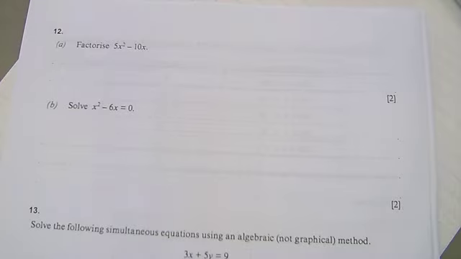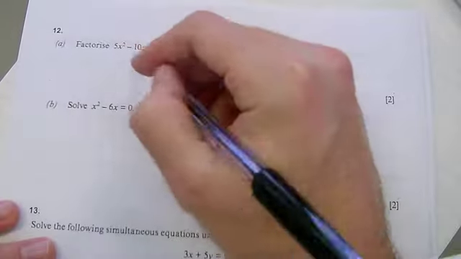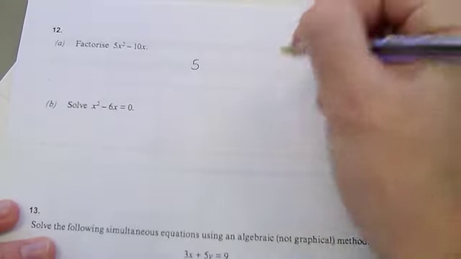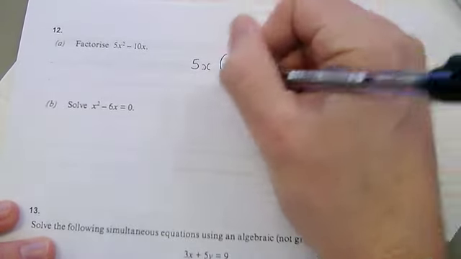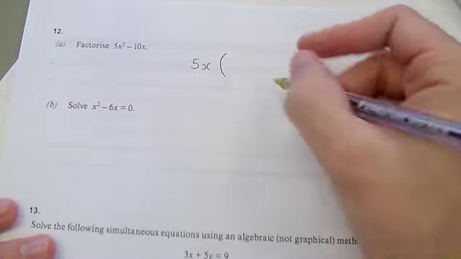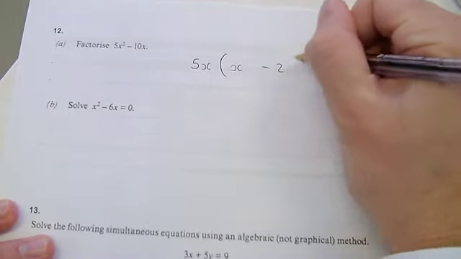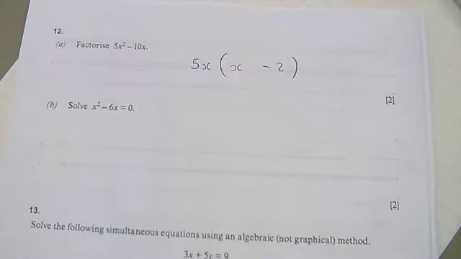Thank you. Okay, B is the one where you're most likely to make your mistake. Even though 13 is definitely harder, A is probably not that bad, but B is where people will lose marks here, okay? So, first one, can you spot a number that's in both? Yeah, 5. Can you spot a letter? X. Bring it out. 5x times what makes 5x squared? And then minus 2, very good. Okay, so those 2 marks are fine.